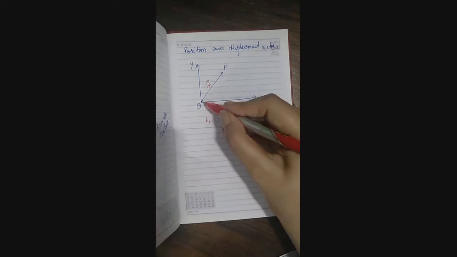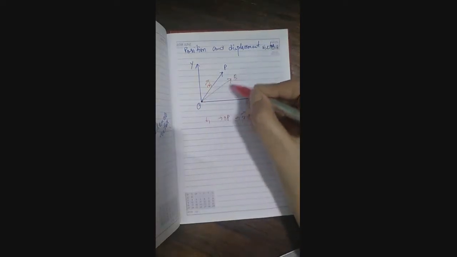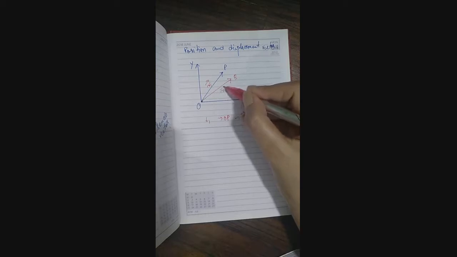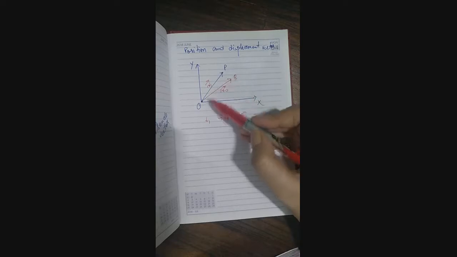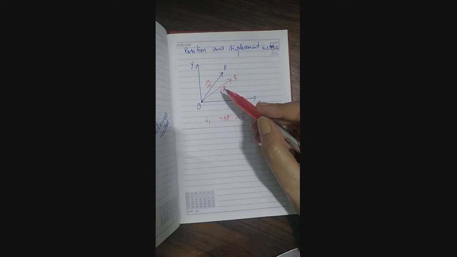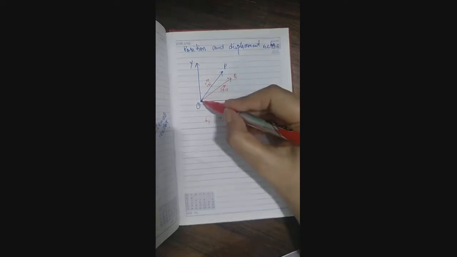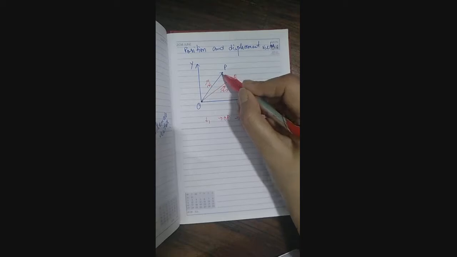Suppose there is another object moving from O to point Q. This is represented by R2. This is the position vector of OQ. There are two vectors, one is OP and the other one is OQ. The vector PQ drawn from point P to Q is called the displacement vector.